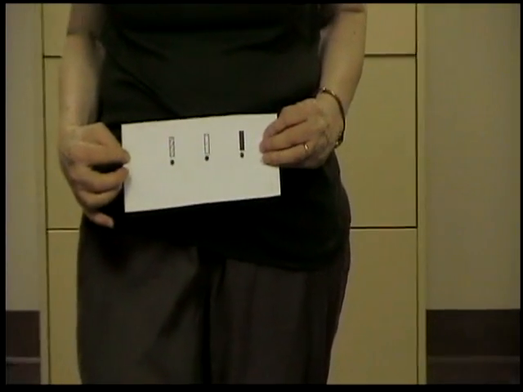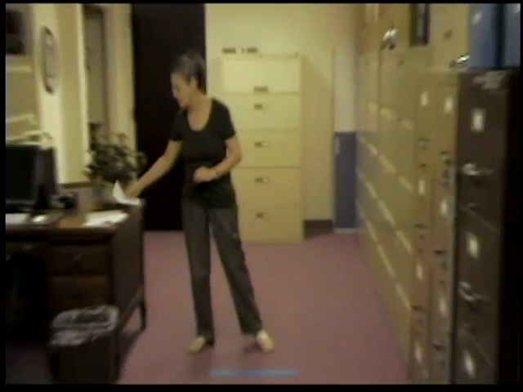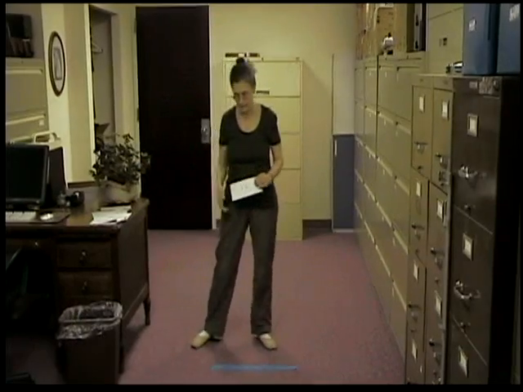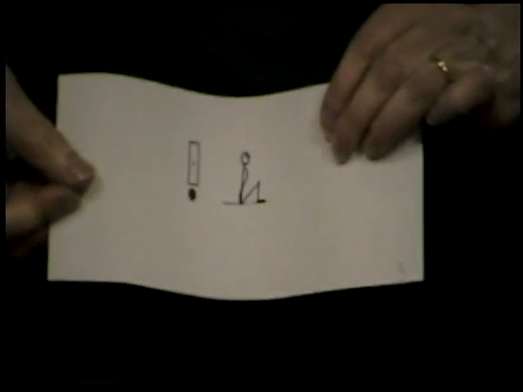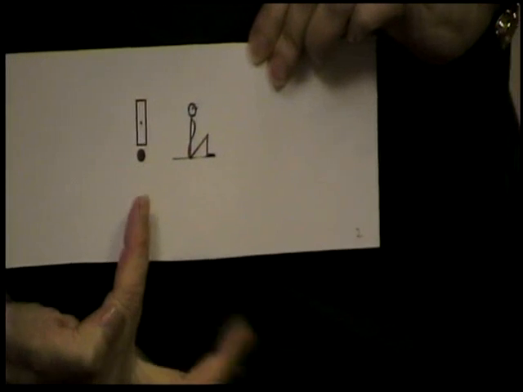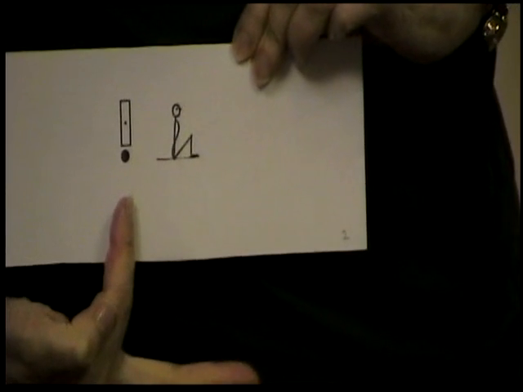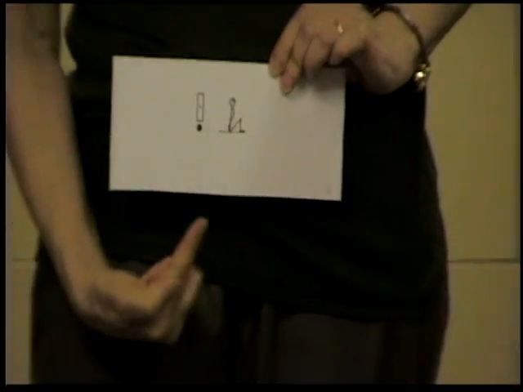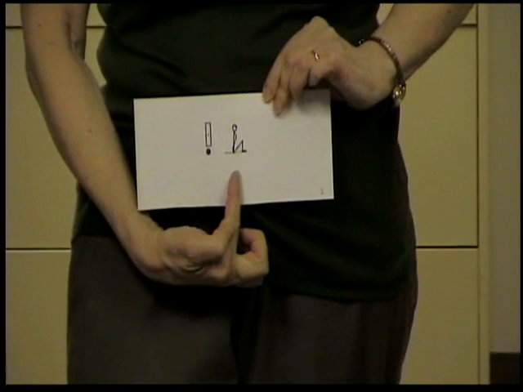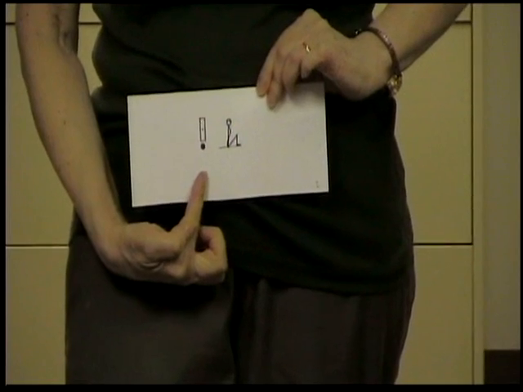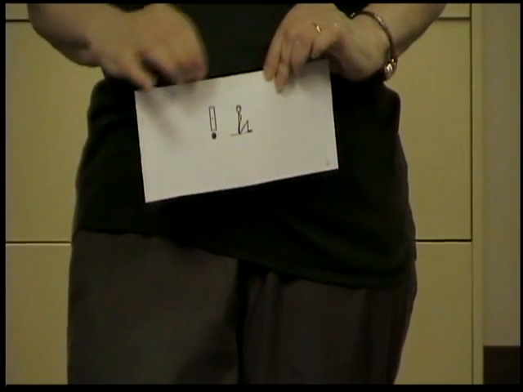But these symbols didn't work. For example, consider a position in which you are sitting. Then the symbol that would be used to show that would be the center of gravity is middle. But that is very confusing, because we were saying that when you're sitting, you're low. But the symbol says that you're middle. So clearly it didn't work.